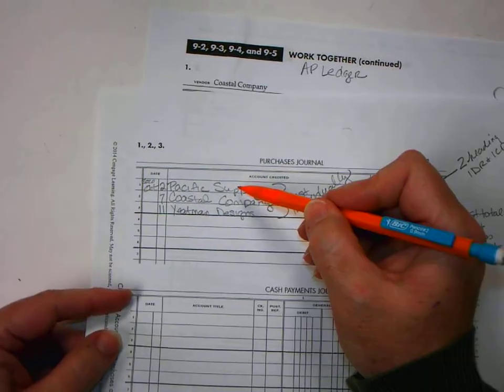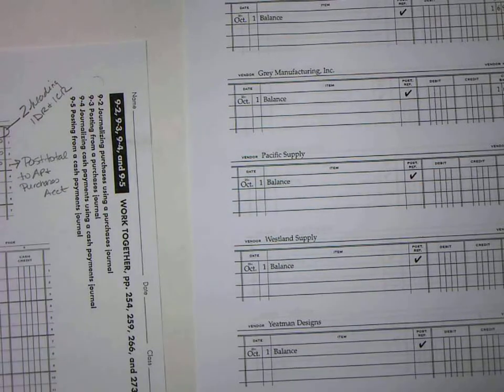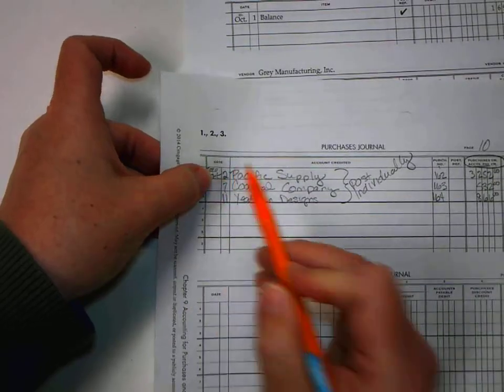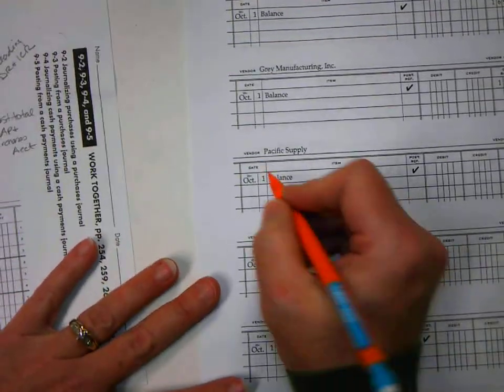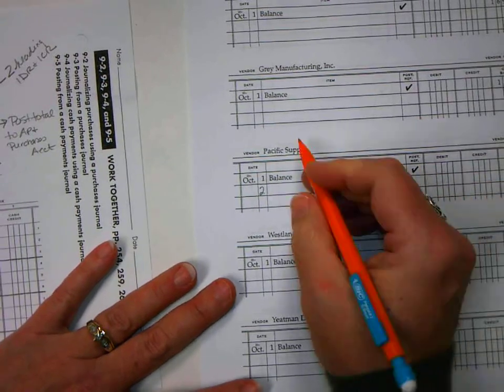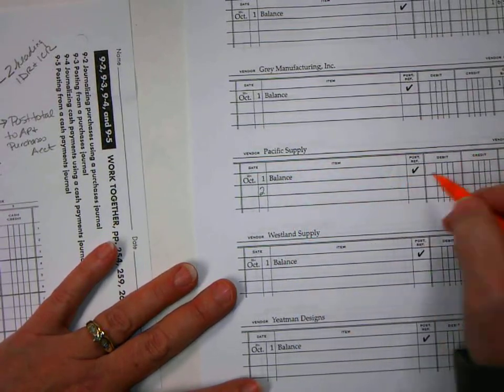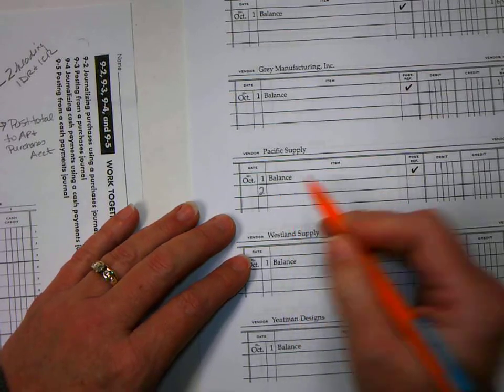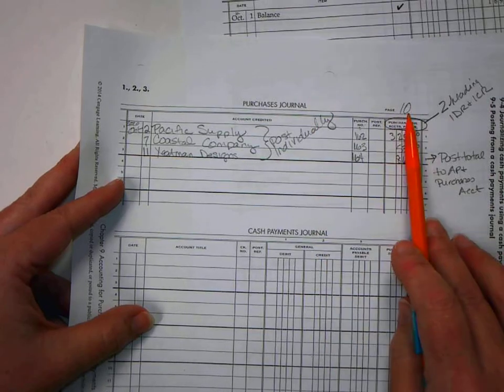All right, so posting individually. Pacific Supply. Come over here, find your Pacific Supply. This happened on October 2nd. Really, we don't put anything here, we can put balance. We've already got that. Then this is coming from the purchases journal, page 10.